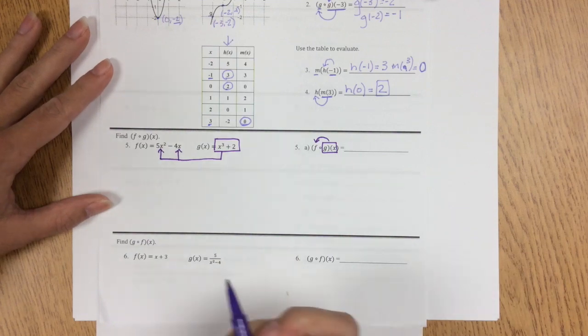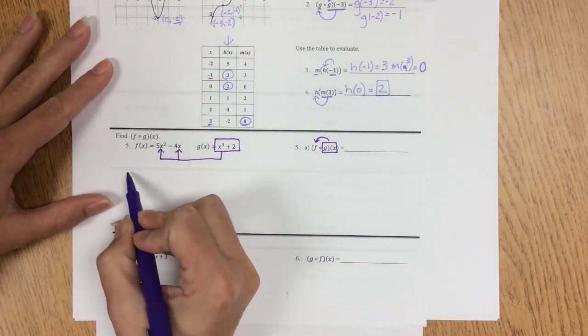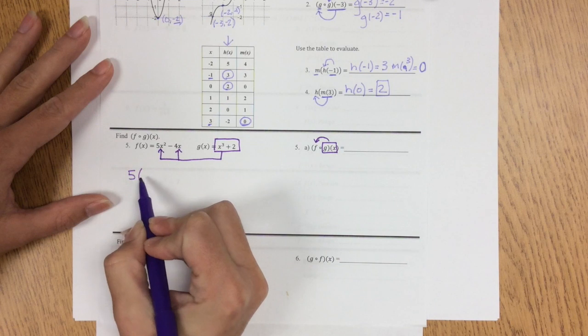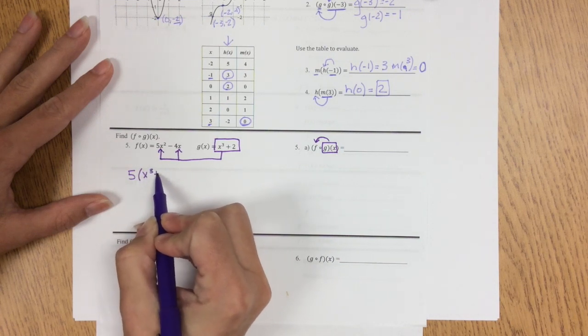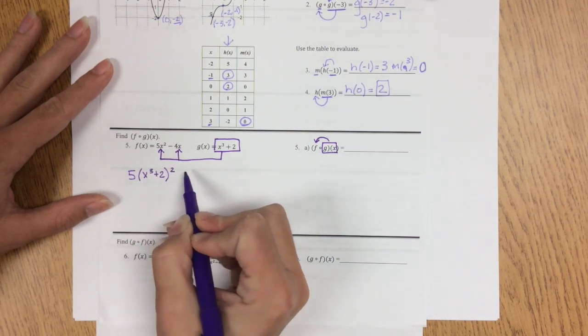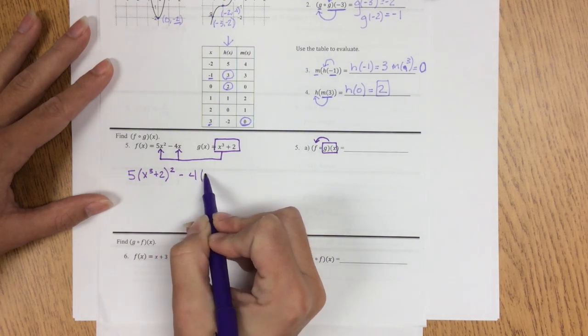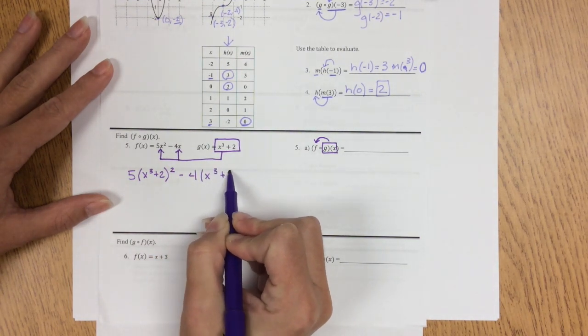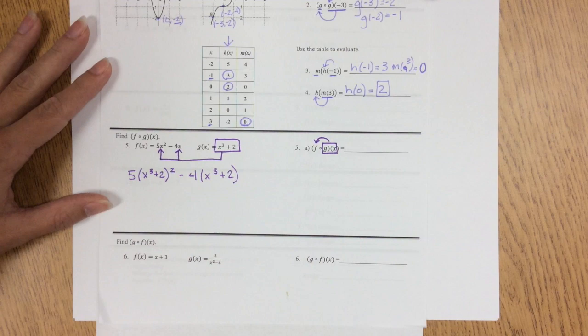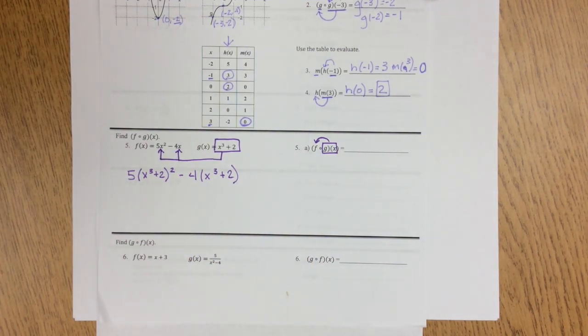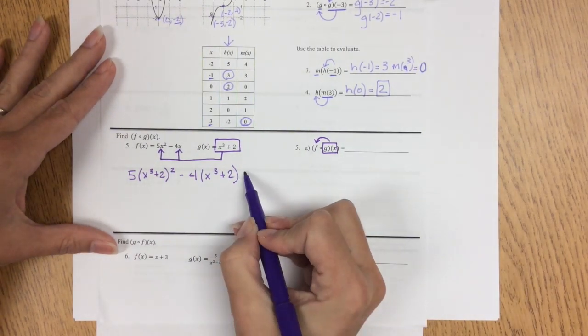All right, so let's start off by just setting that up. So 5 times (x cubed plus 2) squared minus 4 times (x cubed plus 2). All right, and that's the basic gist of what's new. Now you need to use your algebra skills and finish this. So I'm going to keep going.